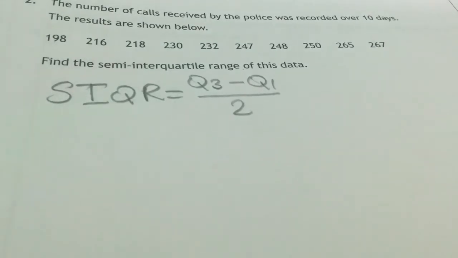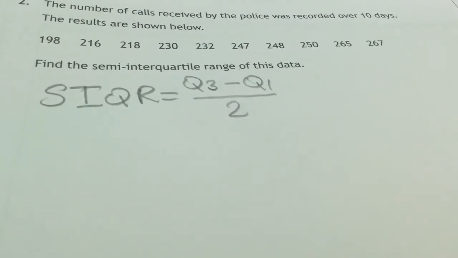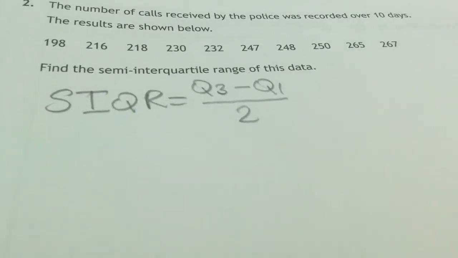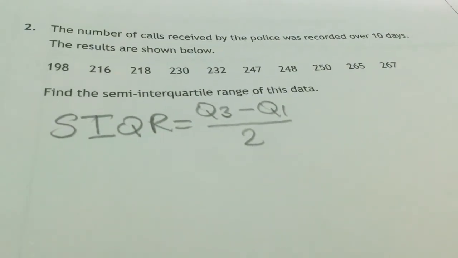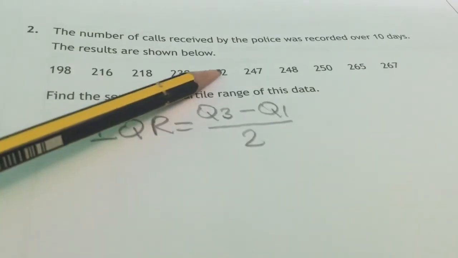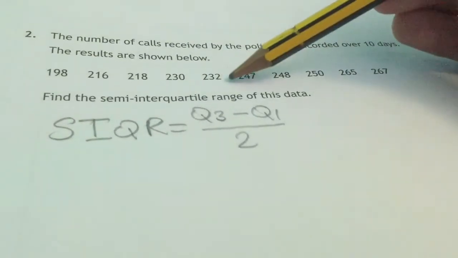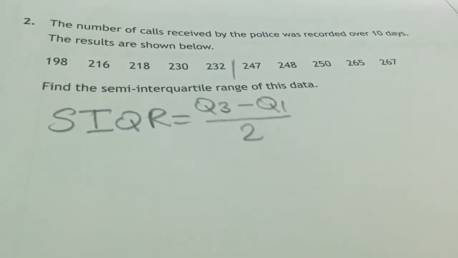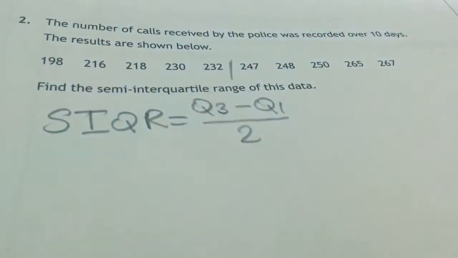So here we have data over 10 days. I'm going to show you how to find the median, just in case this is useful, although it isn't that useful for this question. There are 10 values here. The median is the value bang in the middle, so we'll find out exactly where the middle is. It goes here, as there are 5 values on this side and 5 values on this side.